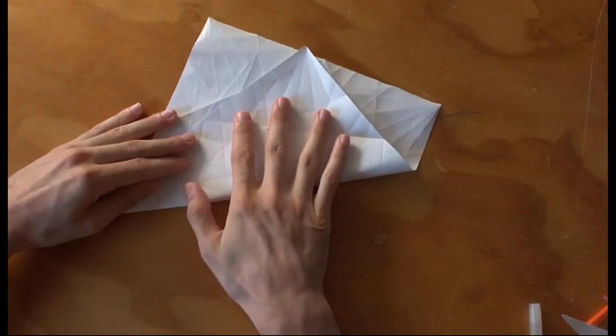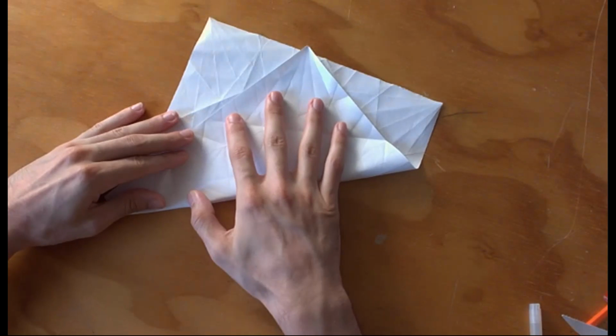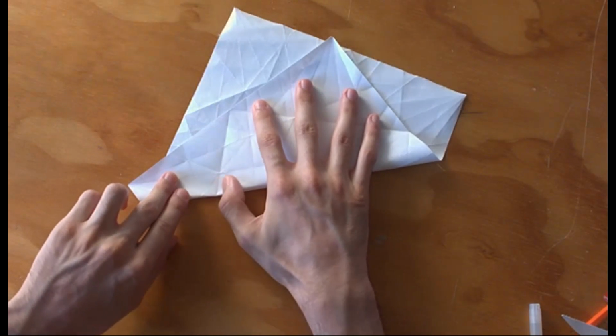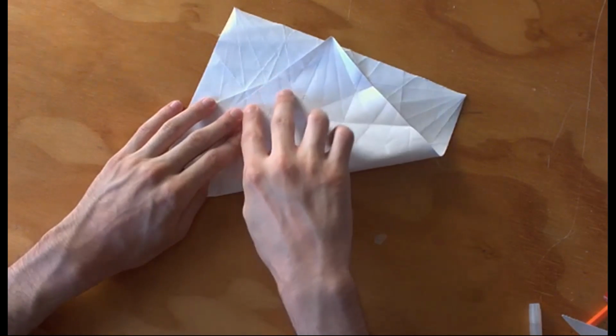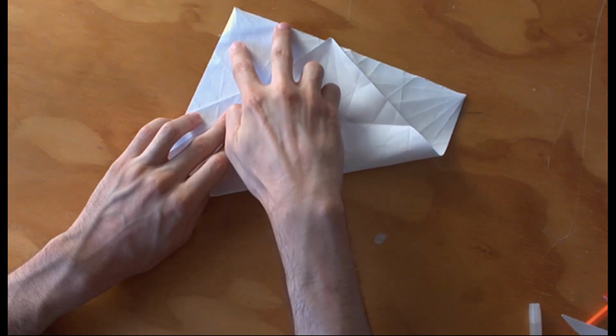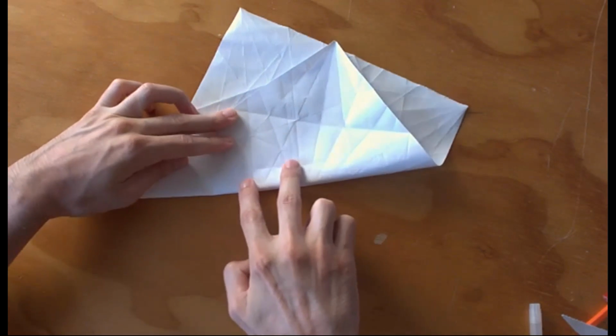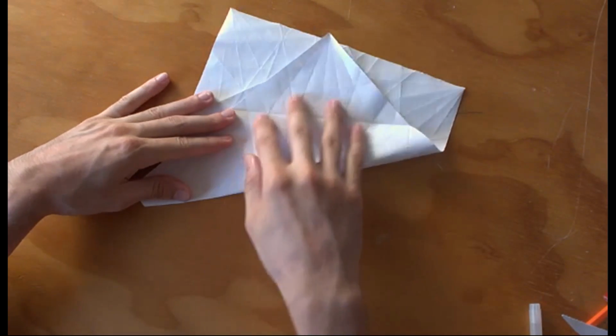Because this is going to make sense, there are going to be some lines that are going to be matching. So these two will be falling on top of themselves, these two, and going through that point.